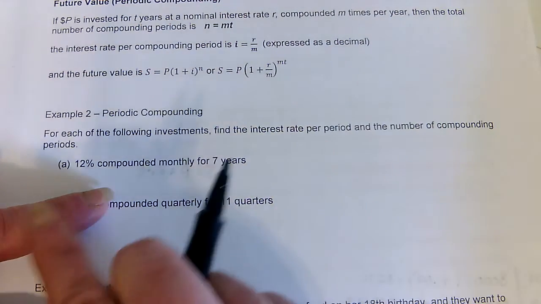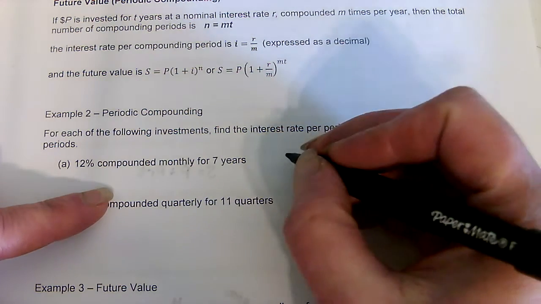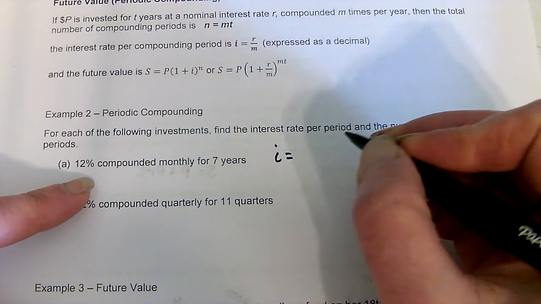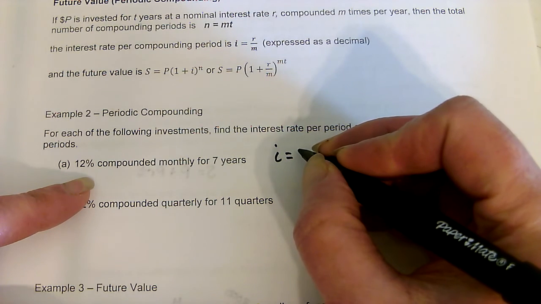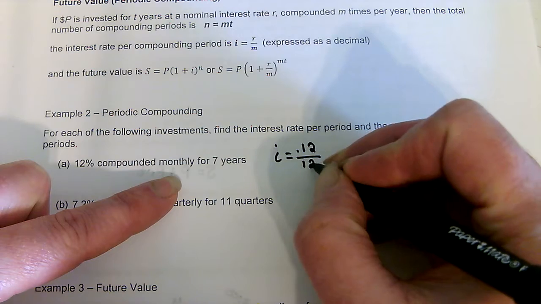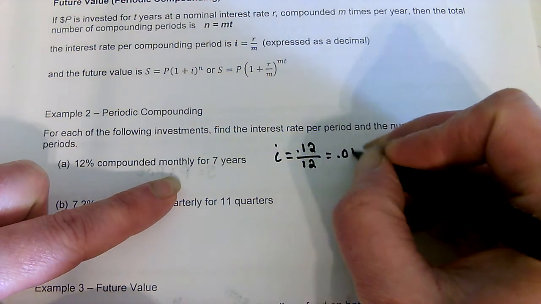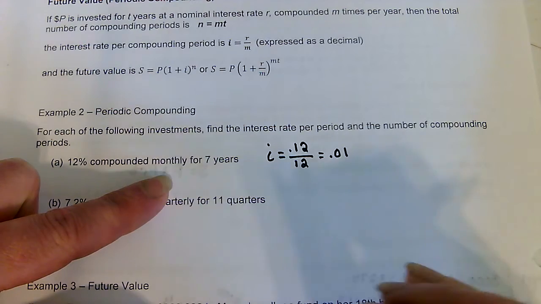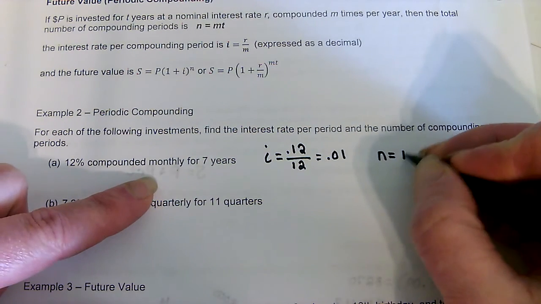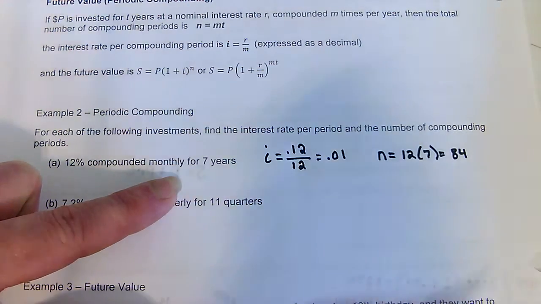So, let's think about this one. For each of the following investments, find the interest rate per period. So this R over M would be my interest rate per period. We're doing 12%, so 0.12, and it's compounded monthly, so they're dividing that up during 12 months, so that's going to be 0.01. How many times are we going to be compounding? That's the N. We're doing it monthly for 7 years, so we're actually going to do 84 whole periods.